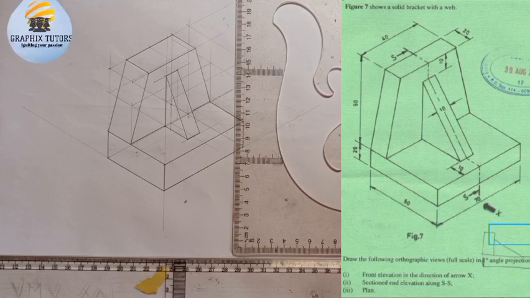Now, if you look at this problem here, the problem says figure 7, which is this figure, shows a solid bracket with a web. Draw the following orthographic views, full scale in first angle projection. Front elevation in the direction of the arrow X. And the next question is sectioned end elevation along SS. And the last one is the plan. So we have to do three things.